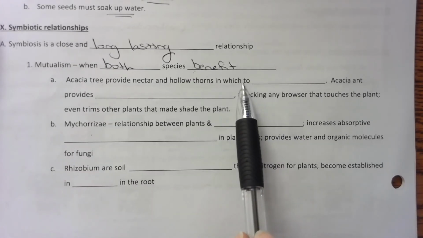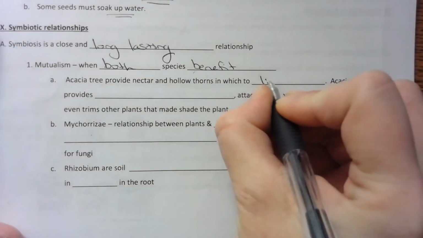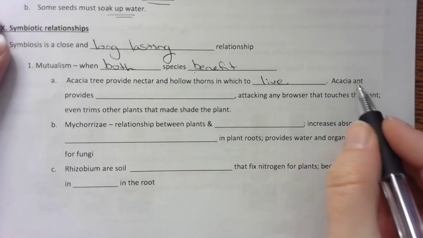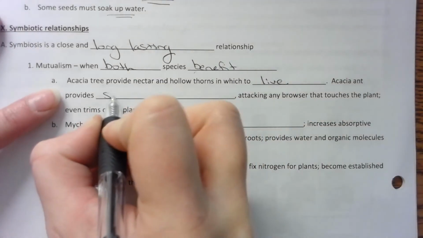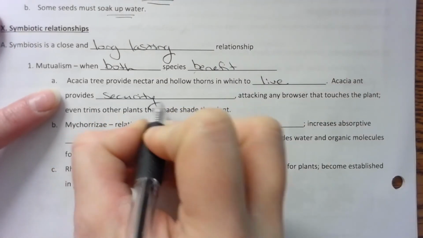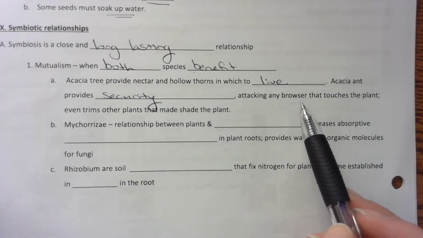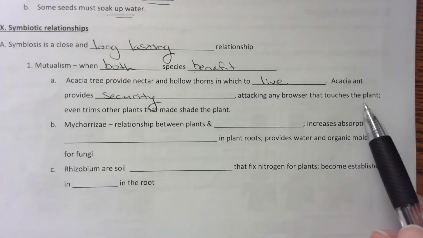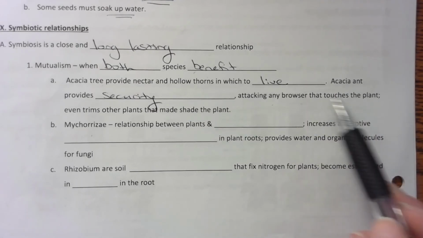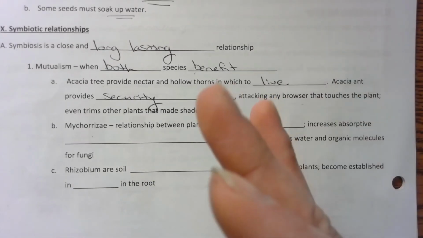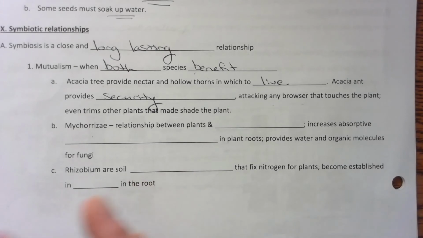In this case, the ant provides security to the plant because it attacks anything that's touching the plant, whether that's an insect that touches the plant or even other plants that start to come over and shade the plant, it'll start to eat it. So anything that's touching the plant, it starts to attack.